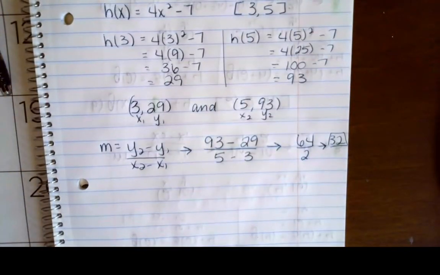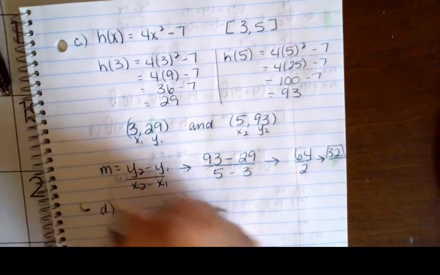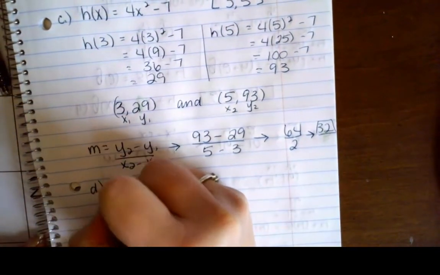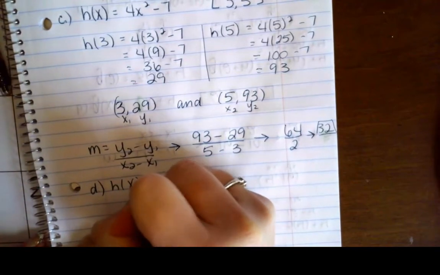So we now have, what was that? That was C. I forgot to label it. That was C. Here is D. So we now have h of x. We're going to make it a little bit more intense.